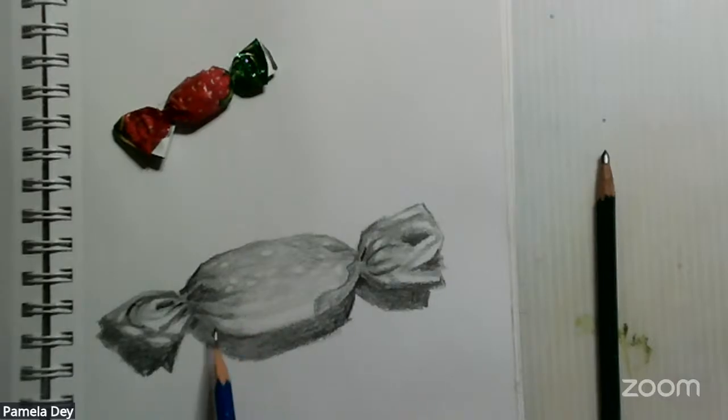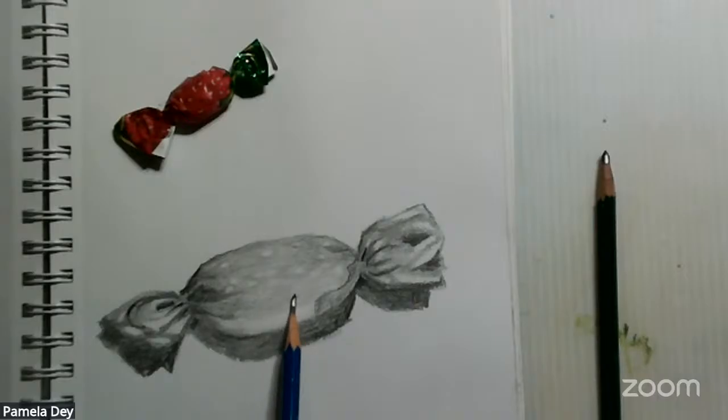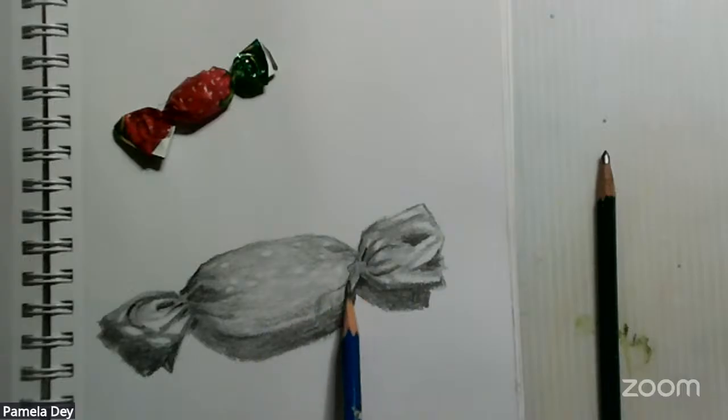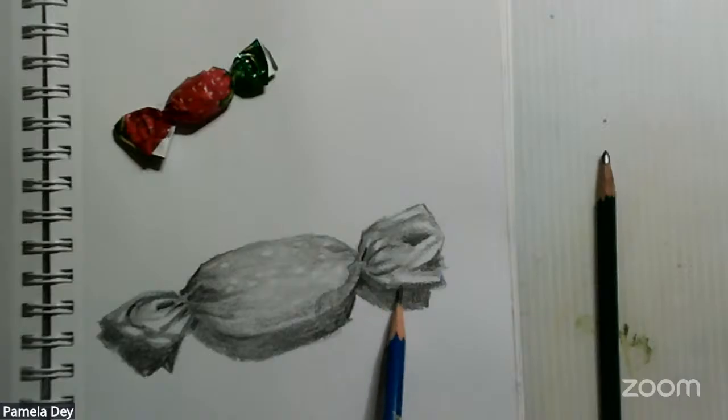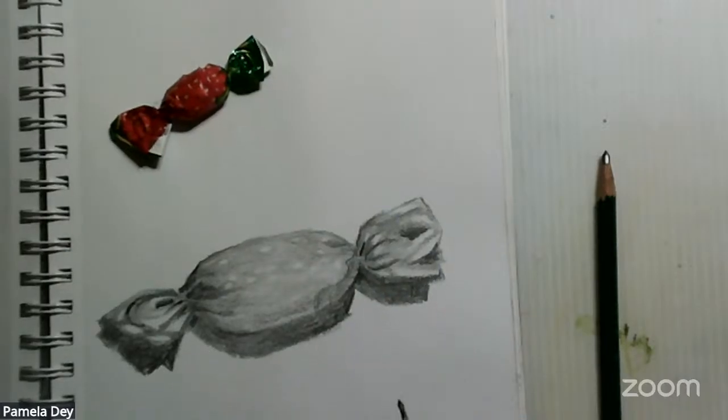Some of these areas are pretty dark, so I'm darkening them out. Okay, so that's it.